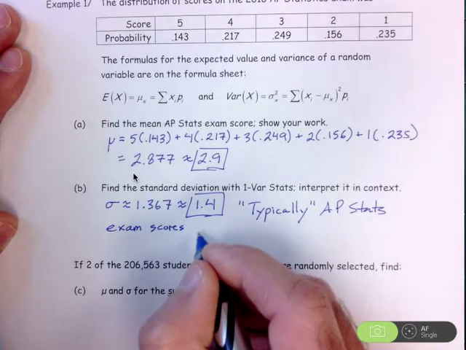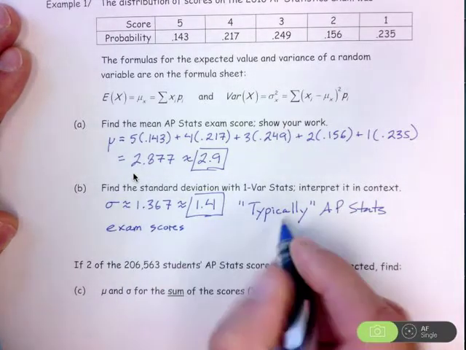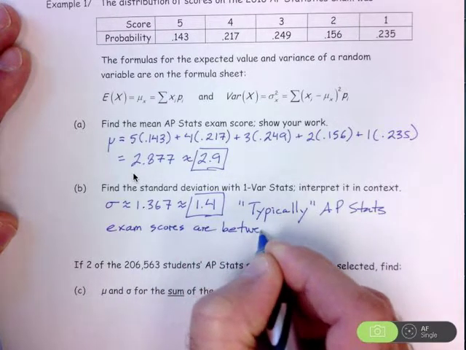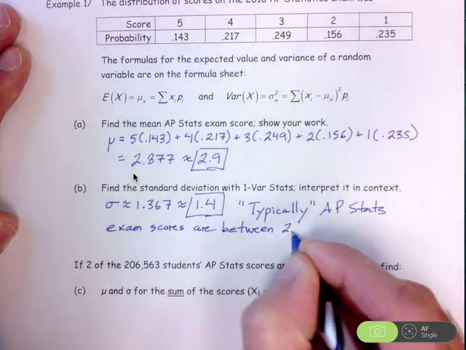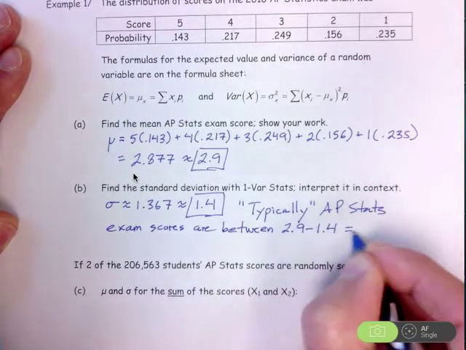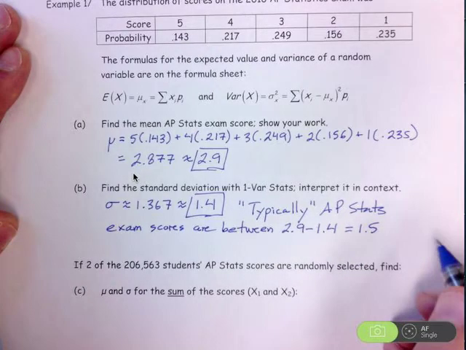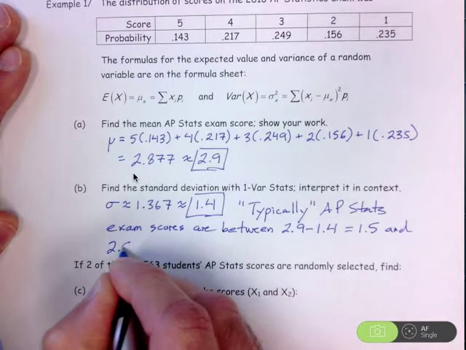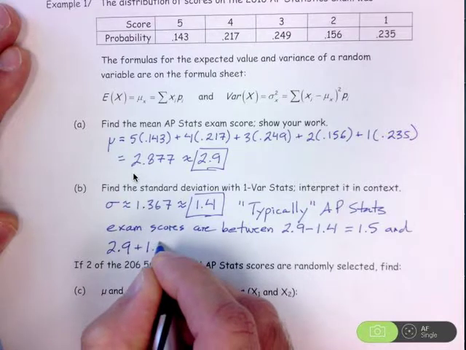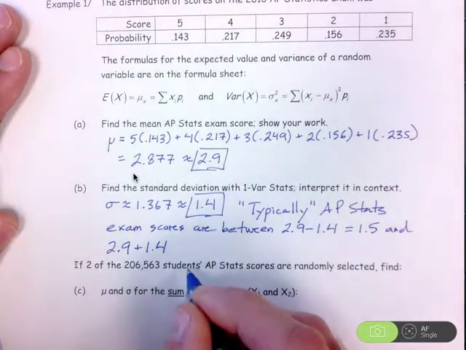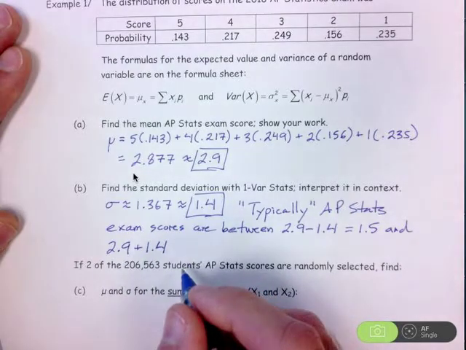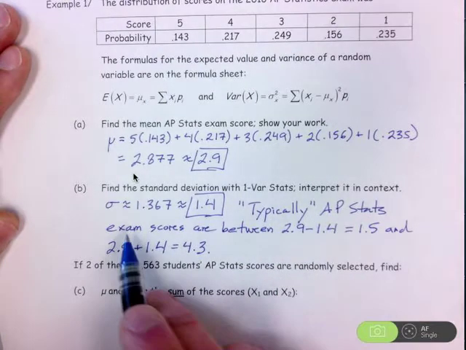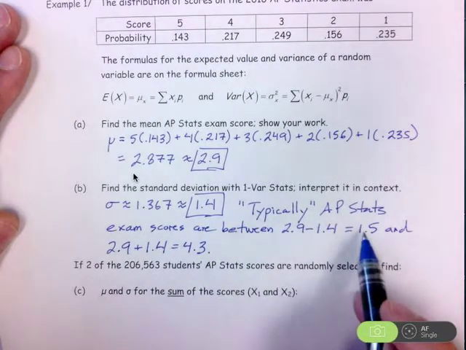So typically AP Stats exam scores are between these two boundaries. They could be as low as 2.9 minus 1.4, that would be a score of 1.5. And on the high side, if I add 2.9 plus 1.4, that gives me 4.3. And that gives me my typical boundaries. Typical AP Stats exam scores are between 1.5 and 4.3.